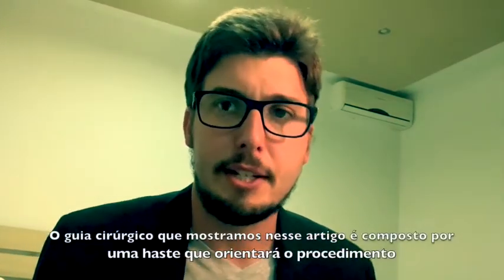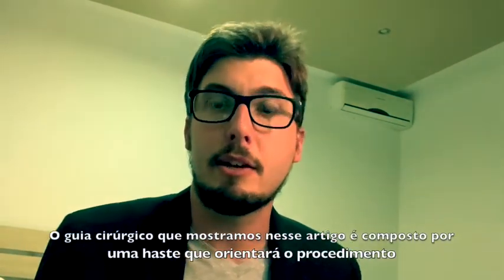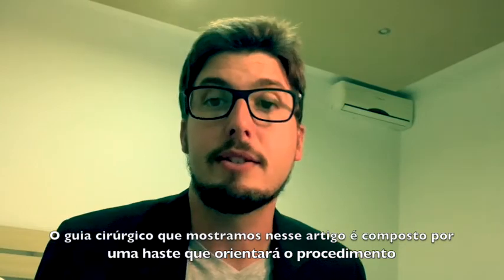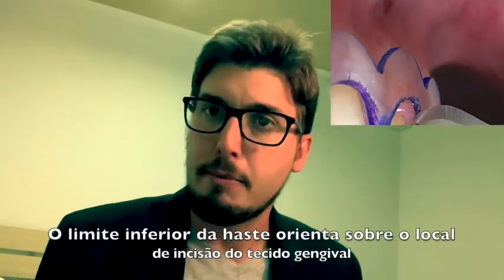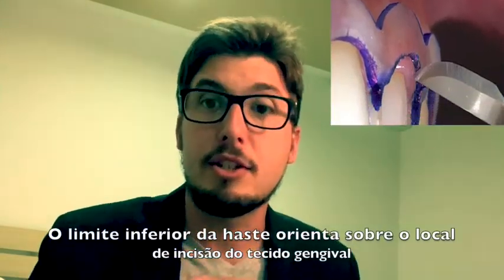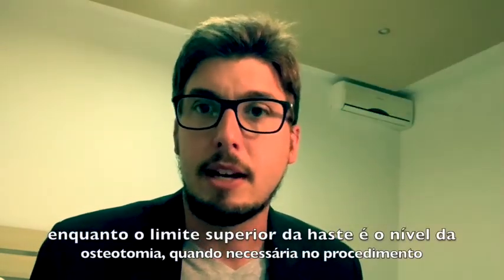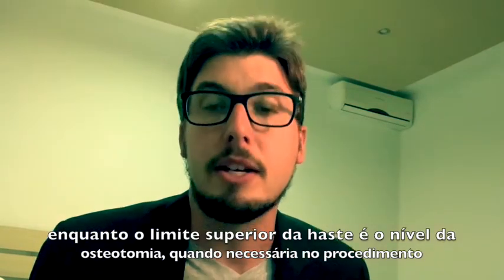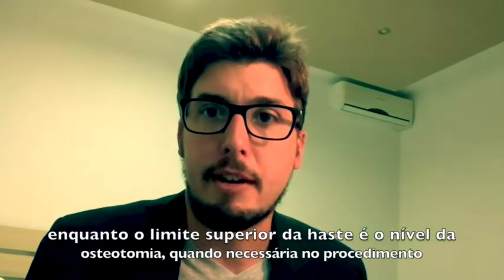So the surgical guide that we show in this article is basically composed of one band that will orientate the procedure. The bottom of the band is basically to orientate the incision of the gingival tissue, whereas the top of the band is the level of the osteotomy when it's required in the crown lengthening procedure.